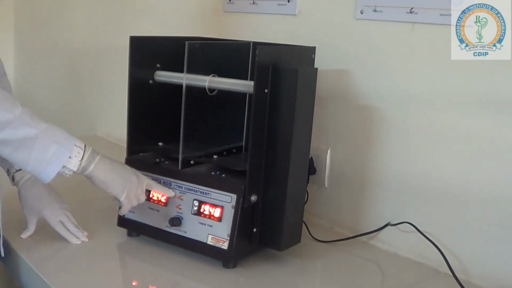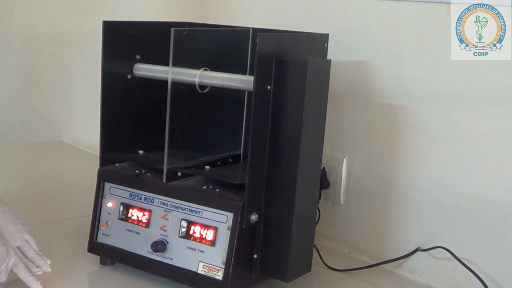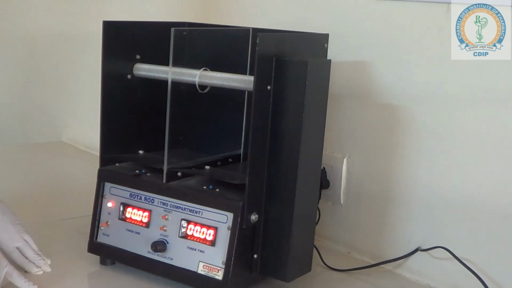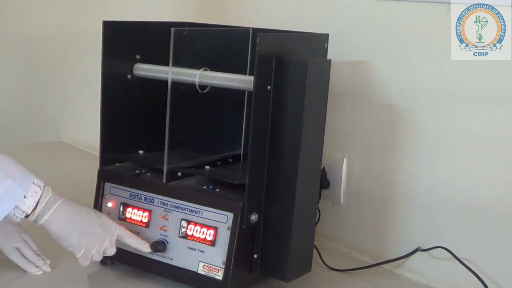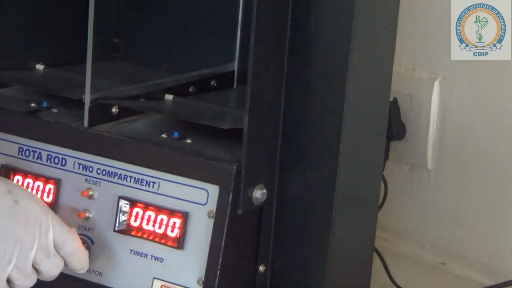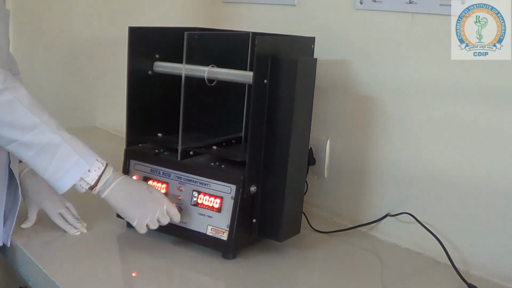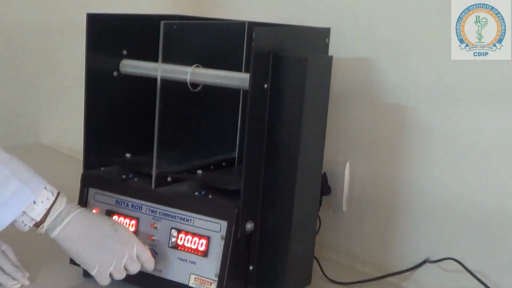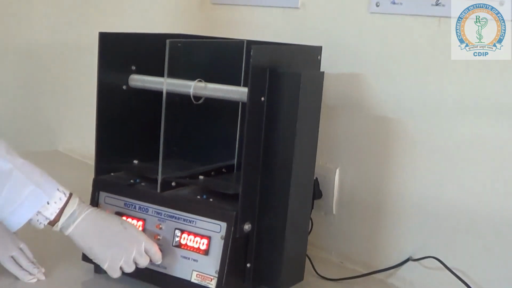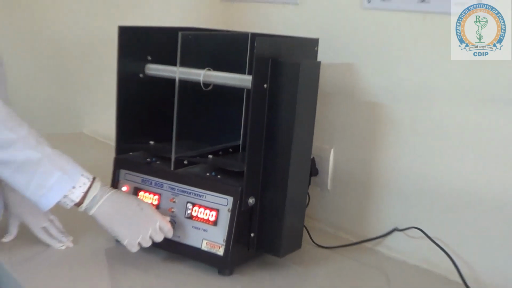Reset is a small button which allows you to reset the timer to the initial value, that is 0. Regulator is a simple device which controls the speed of the rotating rod. You can increase and decrease the speed of the rotating rod. The speed should be optimum, not more than 20 to 25 rpm.